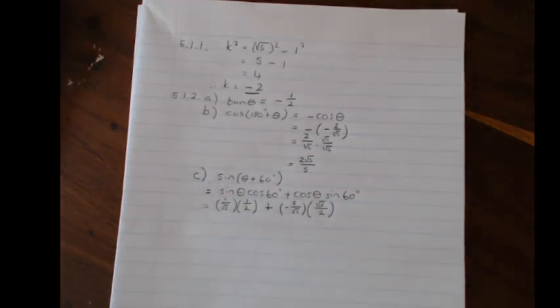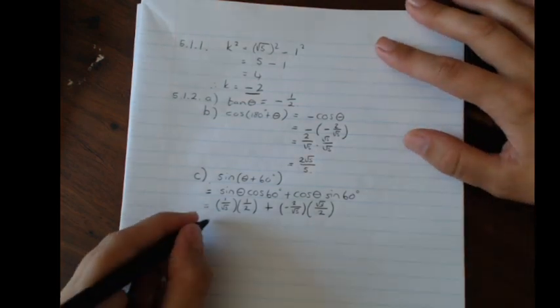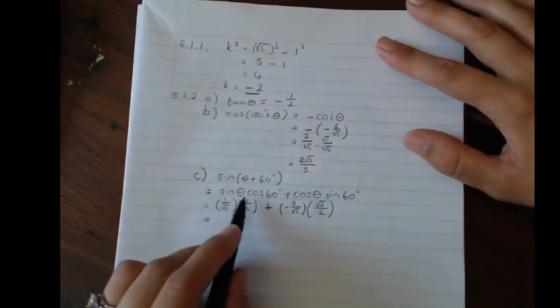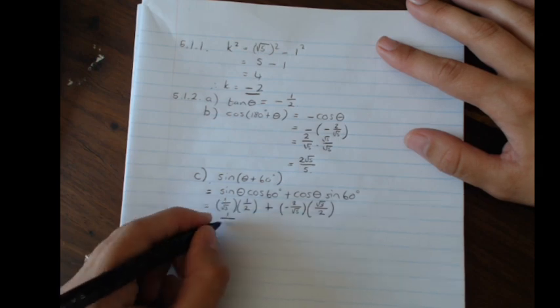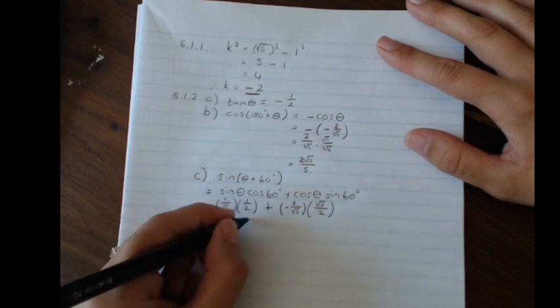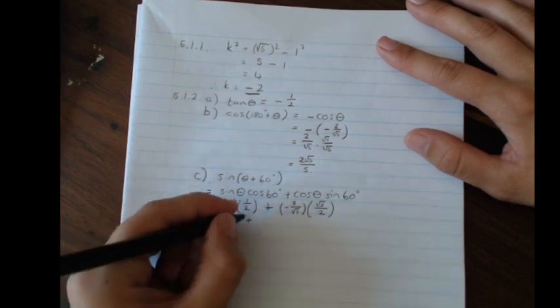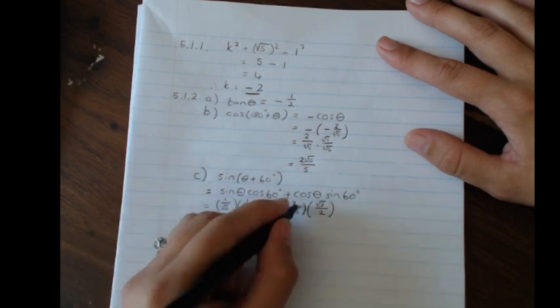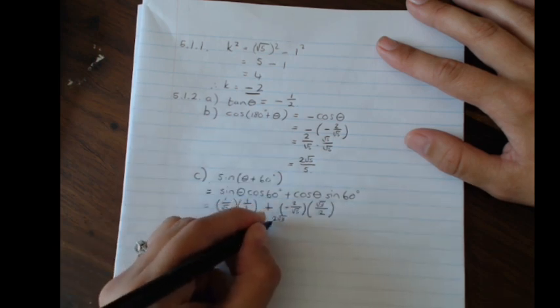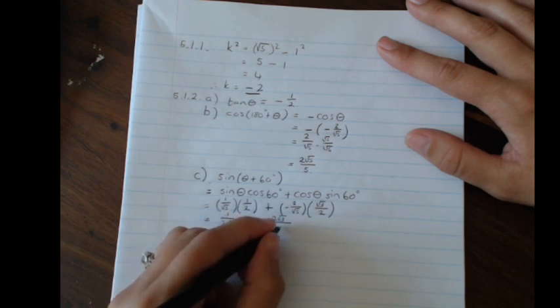Okay, and then I'm just going to simplify this. So 1 times 1 is 1, 2 times root 5 is 2 root 5, plus, actually minus 2 times root 3, is 2 root 3 over 2 times root 5.